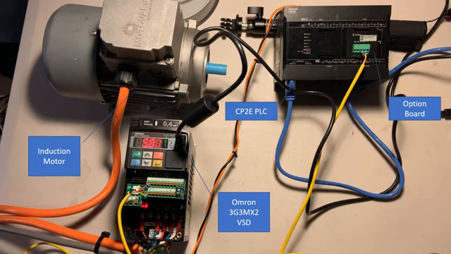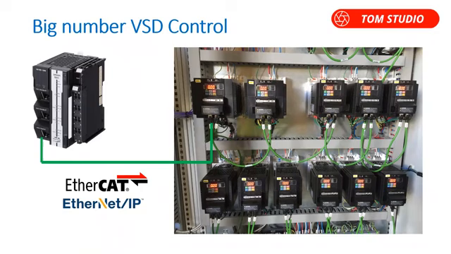Just one thing I'd like to mention, Modbus serial communications is still quite a slow-speed communications method, so please don't use it for high-speed control or for more than 5 external slave devices. Please be aware that the highest speed for Modbus is 115 kbps, but it is still much slower than industrial Ethernet solutions. If you are looking for reliable, high-speed, big number VSD control, even up to 100 VSDs, please consider using industrial Ethernet solutions, such as EtherCAT, Ethernet IP, Profinet, and so on.